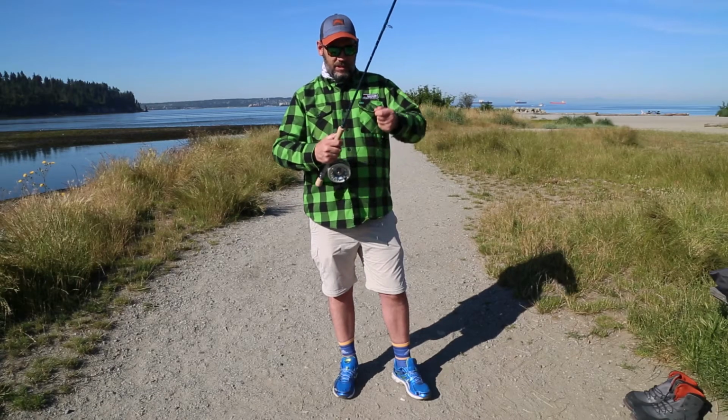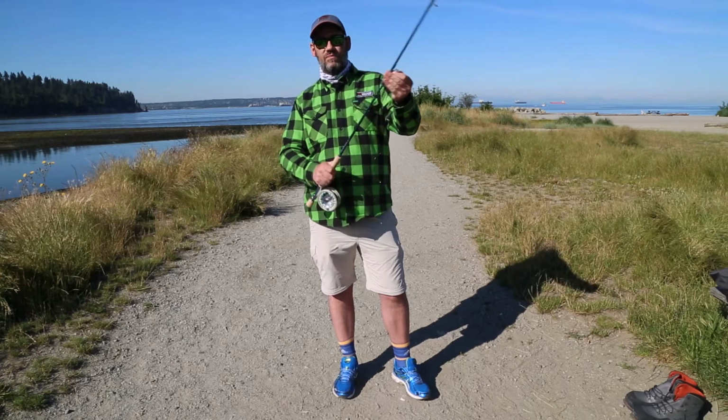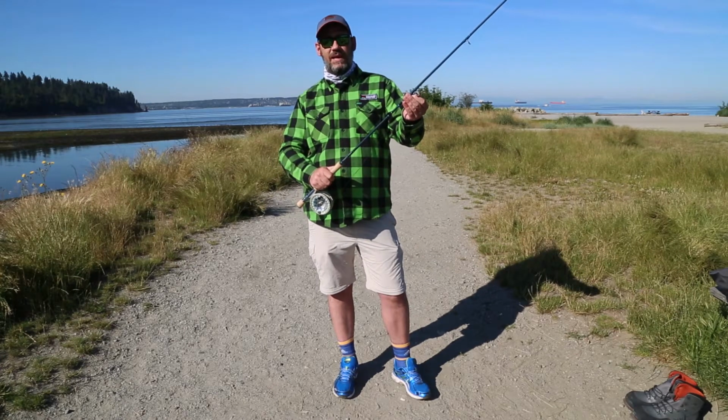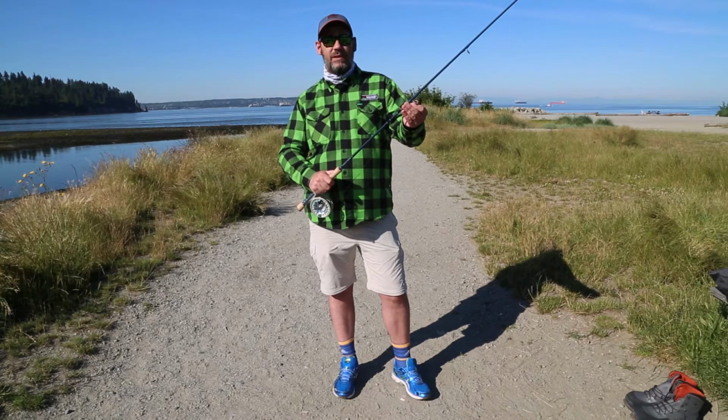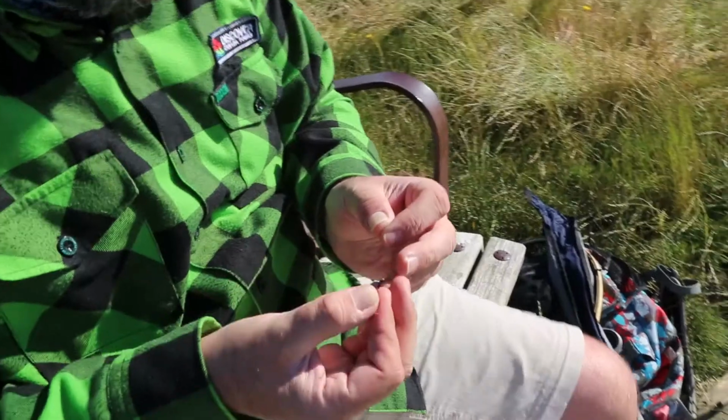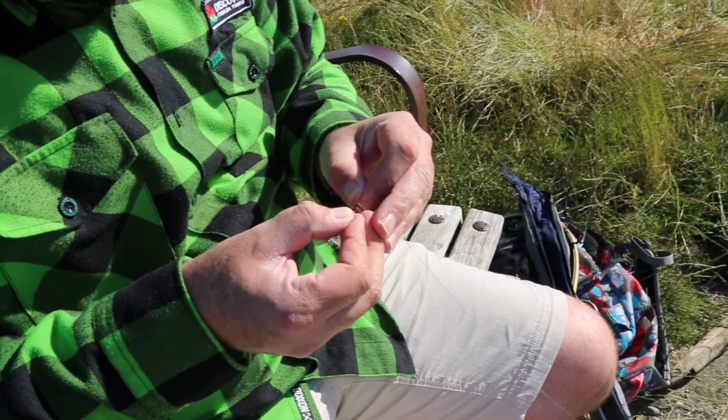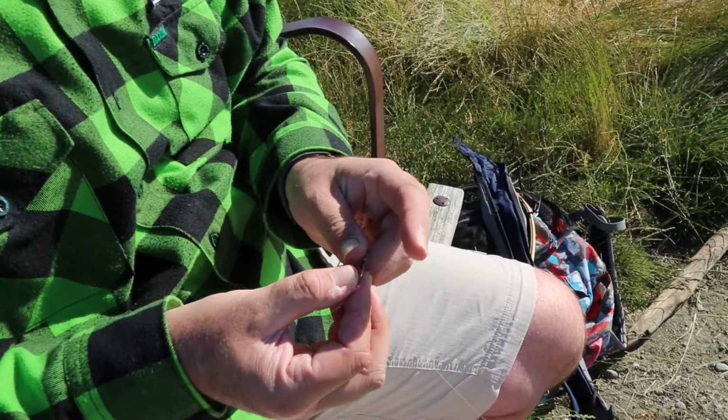Next thing you'll do is run your line through all the guides. I'm not going to show you guys how to do it. I think it's pretty self-explanatory, but you'll get it all the way up to the tip, and it will come all the way down again. Next part is just getting your fly onto the line. So you feed it through the eye of the hook.